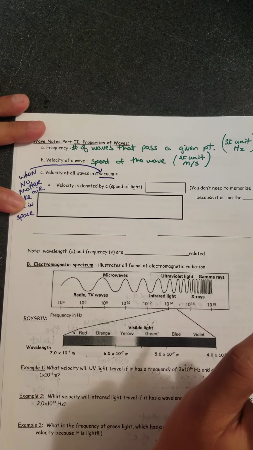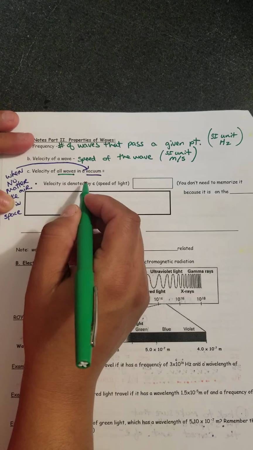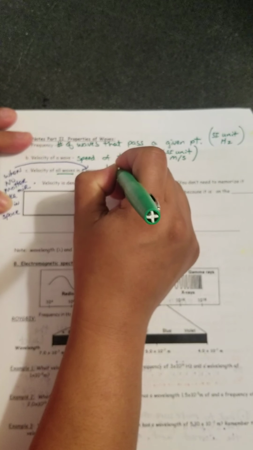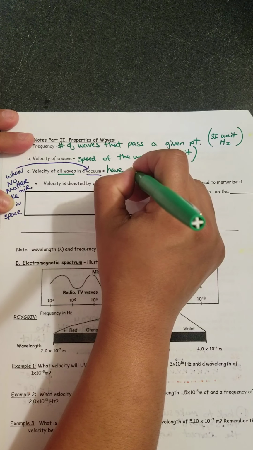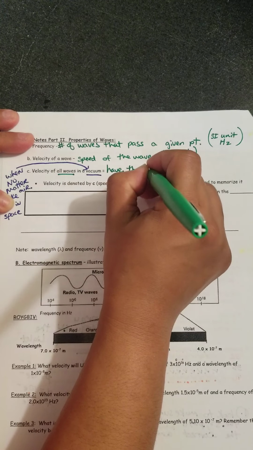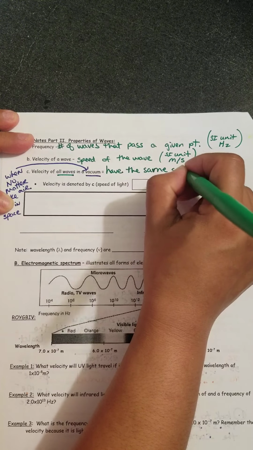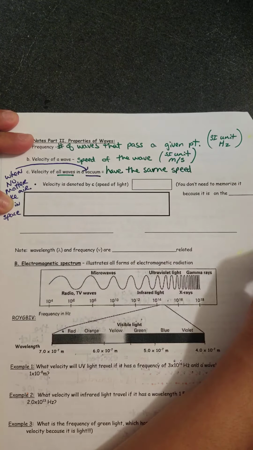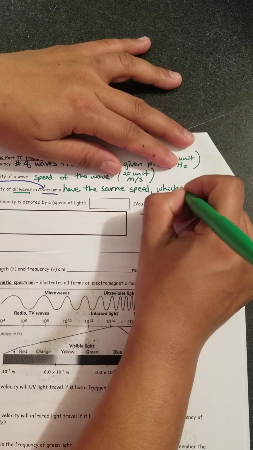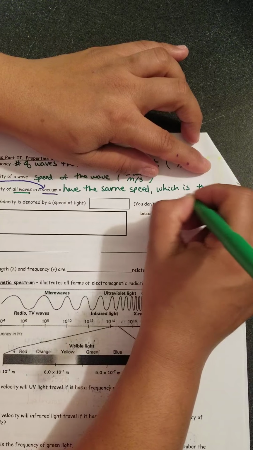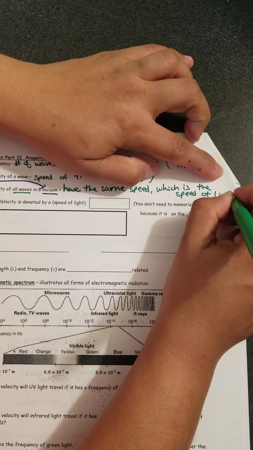Now, the velocity of all waves in a vacuum have the same speed, which is the speed of light.